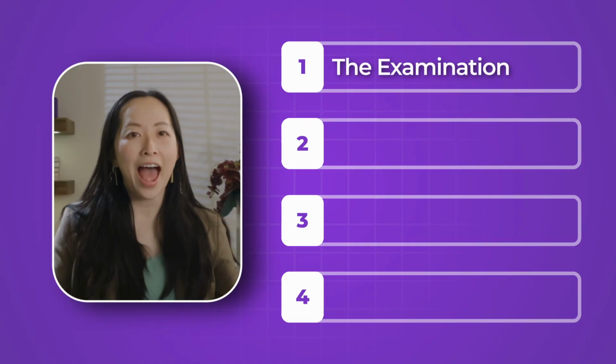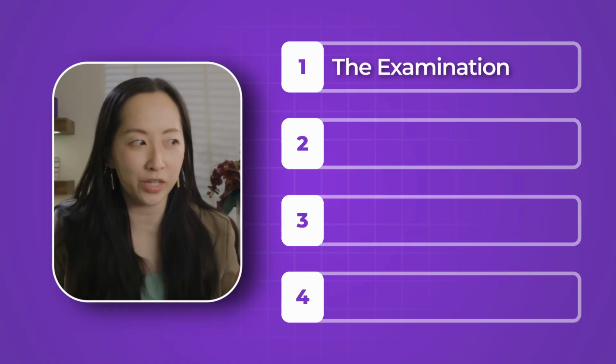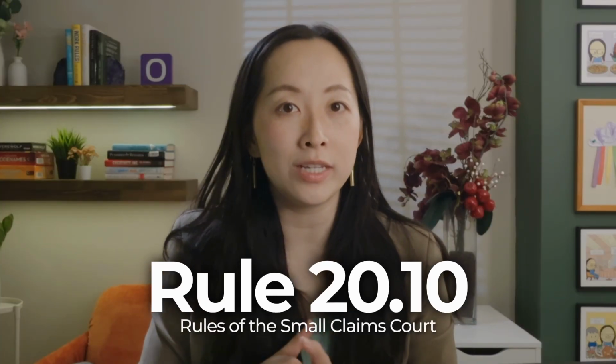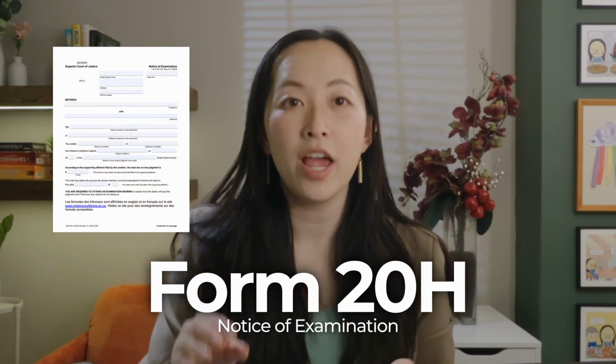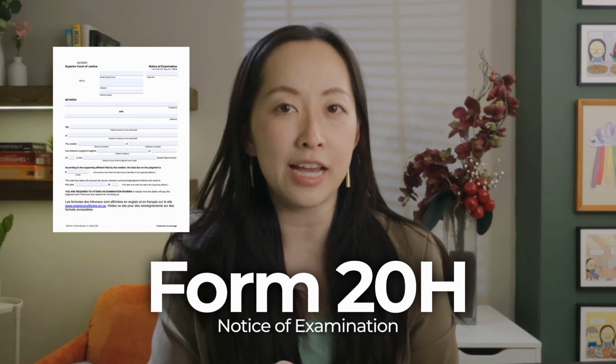Part 1. How do you get there in the first place? Let's start with the step that comes first, because contempt in small claims court is almost never a standalone thing. It's a consequence of something else. Under Rule 20.10 of the Rules of the Small Claims Court, when there's a default under a money order, you can ask the court clerk to issue what's called the Notice of Examination. That's the Form 20H. Then that notice gets served on the debtor and, in plain terms, requires them to come to court and answer questions under oath about their finances.